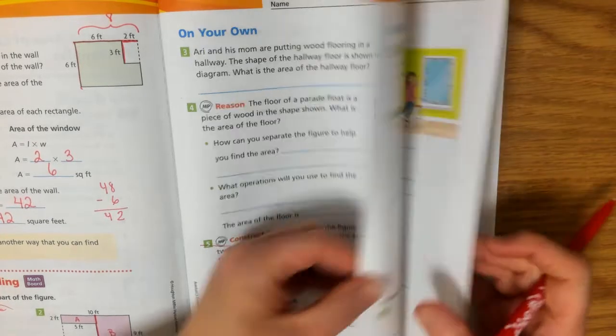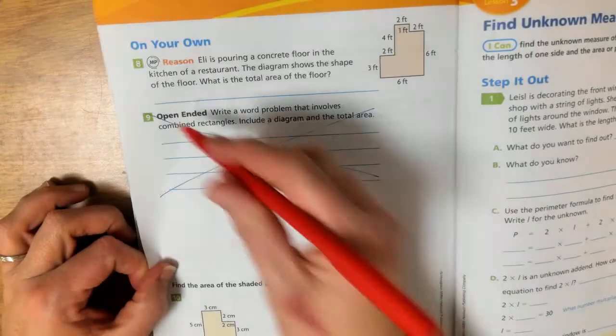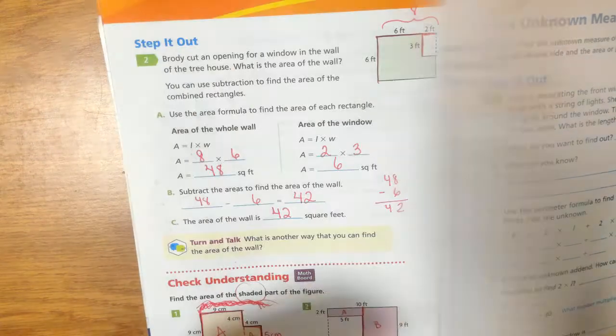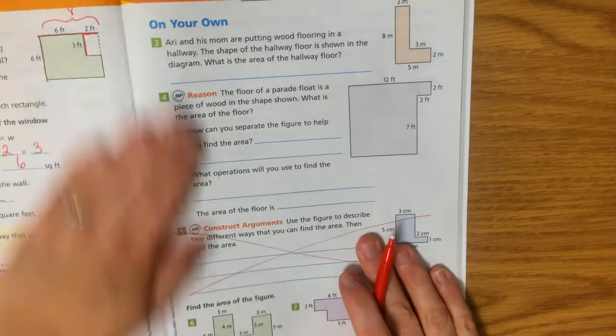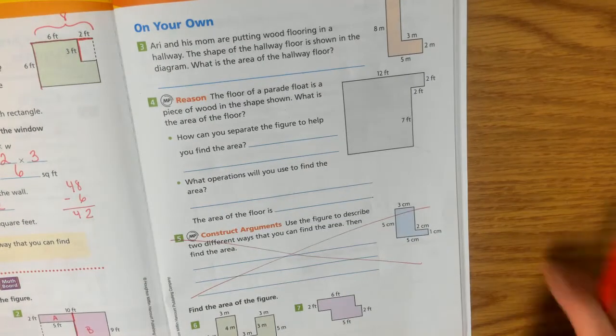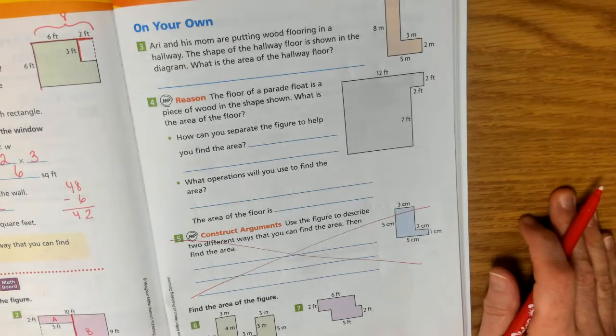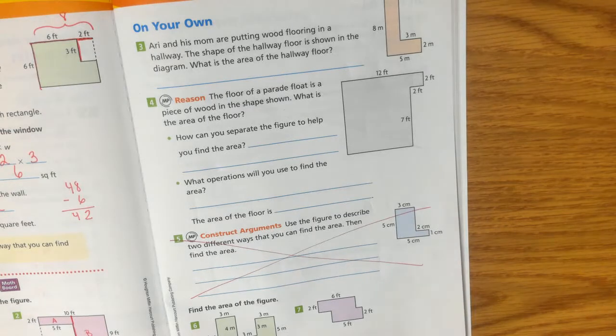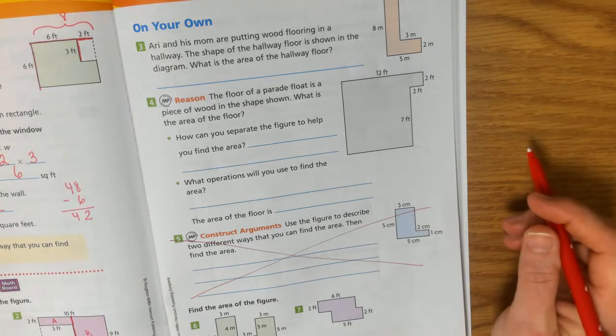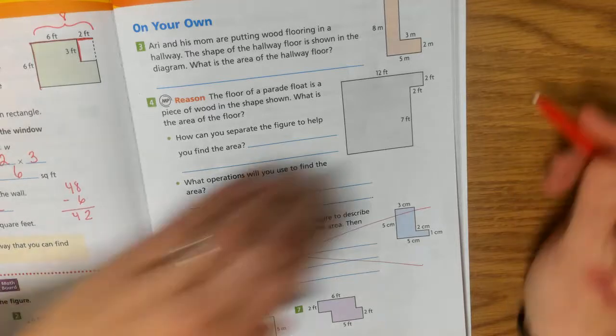And we are crossing off number 9. Okay? 5 and 9. So number 3. Ari and his mom are putting wood flooring in a hallway. The shape of the hallway floor is shown in the diagram. What is the area of the hallway floor?